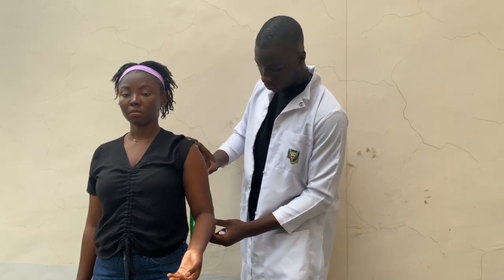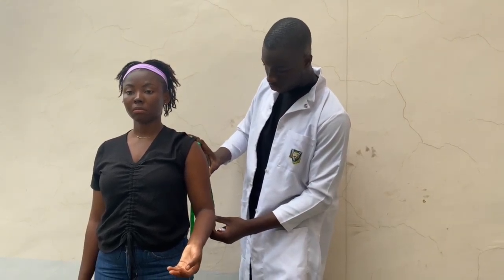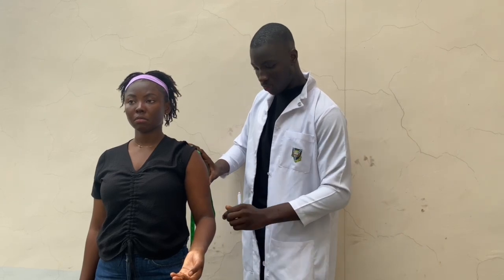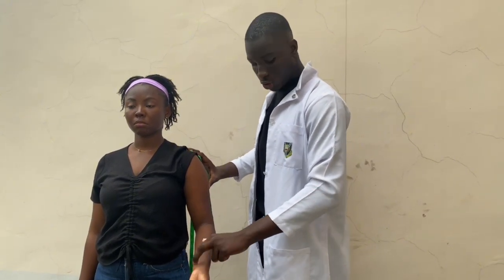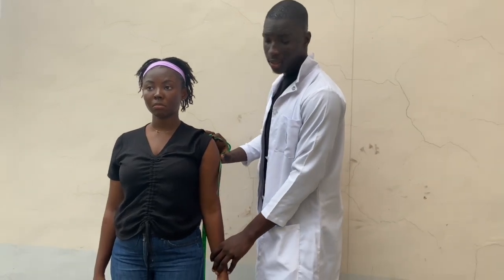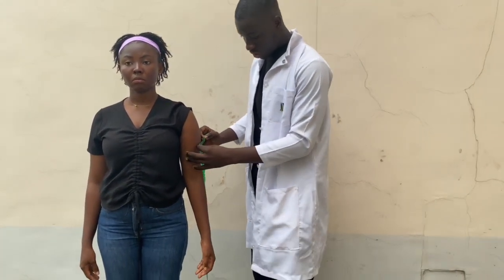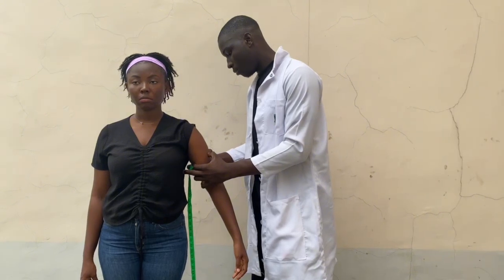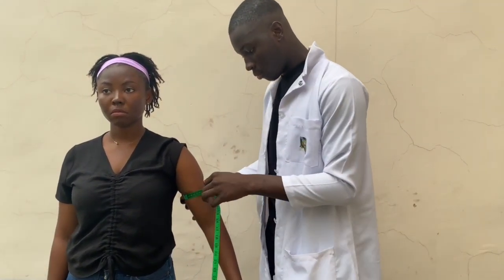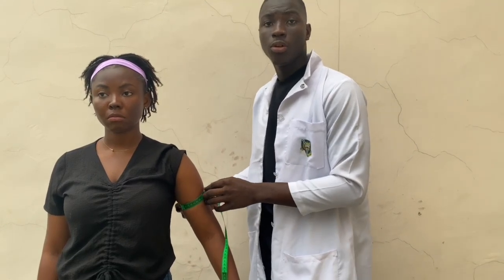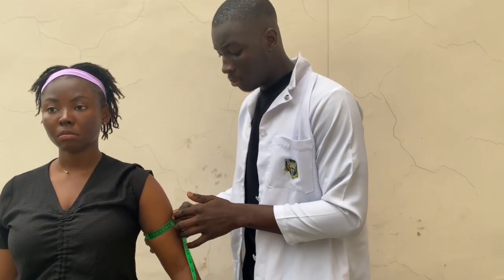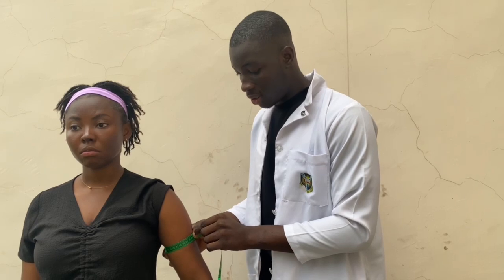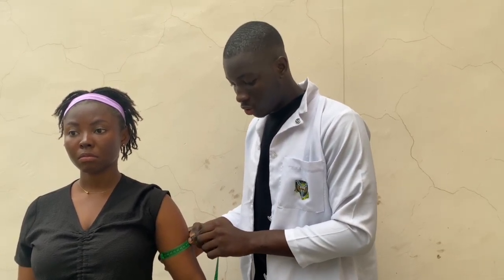we take note of the middle, and we take note of it. So we take the hand of our subject back to a relaxed state. Then we take the tape rule around our subject's arm. We have to ensure that the subject's arm isn't folding and my hand is not intercepting with the measurement.